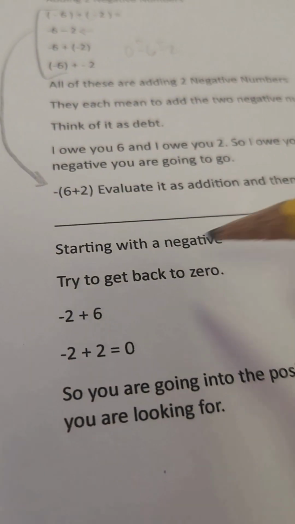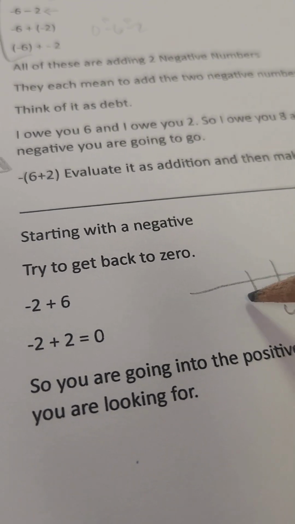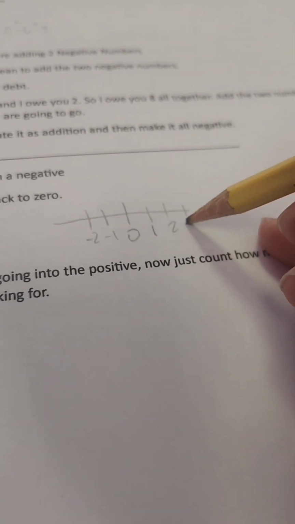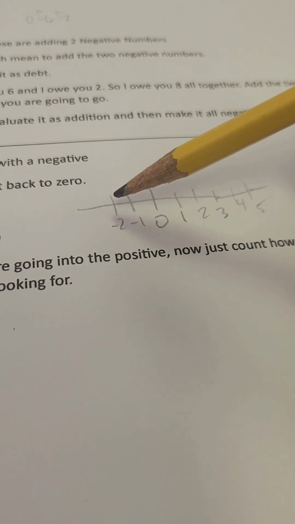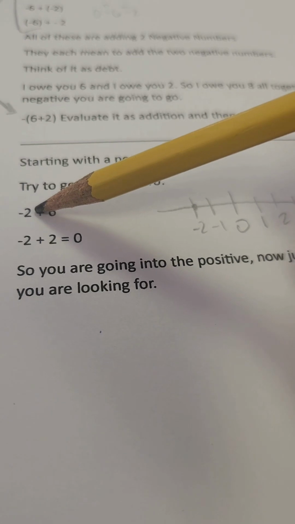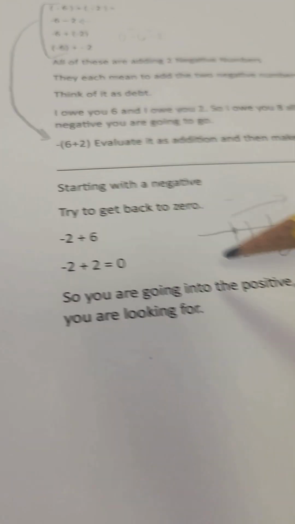This one is different. This one I have negative 2. I'm starting at negative 2 and I'm adding 6. So if I'm at negative 2, this is where I start. This is the direction I go. I'm going to go to the positive 6 spaces.